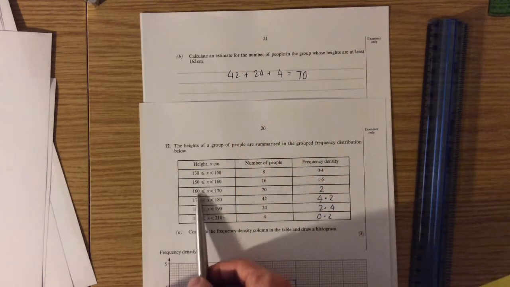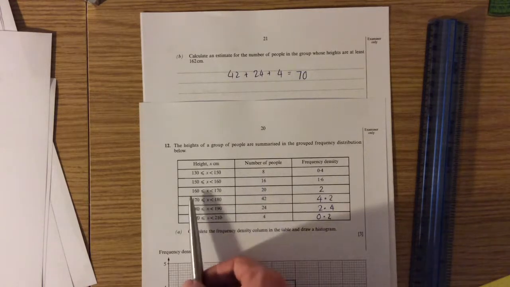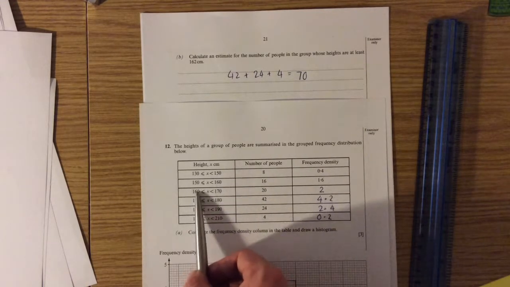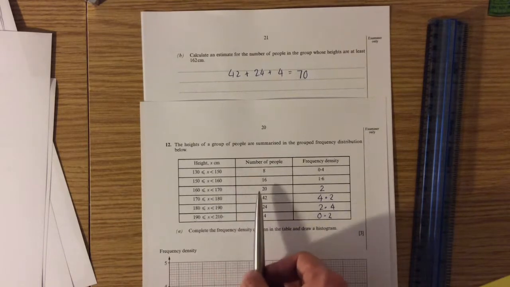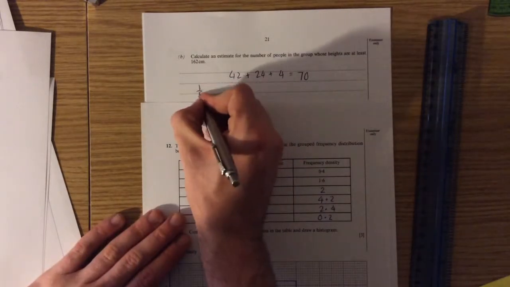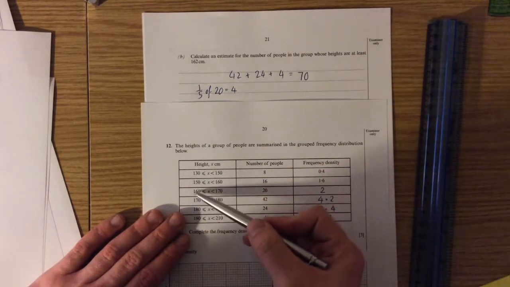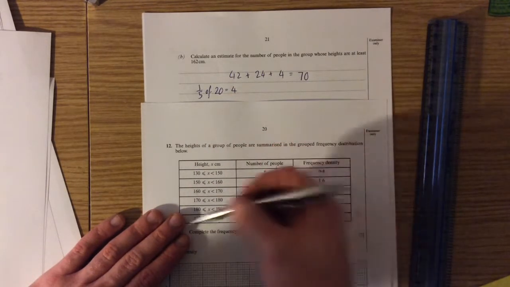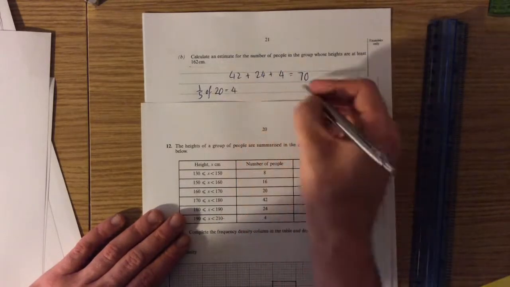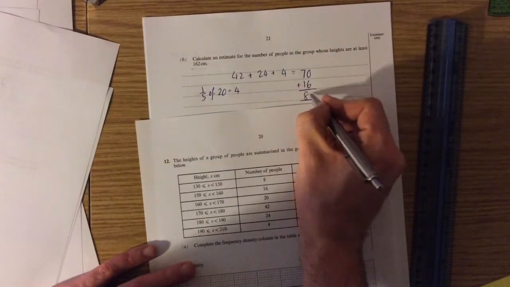Now the problem comes with in this group of 160 to 170. Some of them will be and some of them won't be. We don't know for exactly how many. What we're going to say is that 162 is a fifth of the way into this group. So we're going to ignore a fifth of this group and include the rest of them. So 1/5 of 20 equals 4. So we're going to say that 4 of them were between 160 and 162, which leaves the other 16 to be bigger than 162. So we're going to add those on here, and we're going to get a grand total of 86 people were at least 162 centimeters tall.